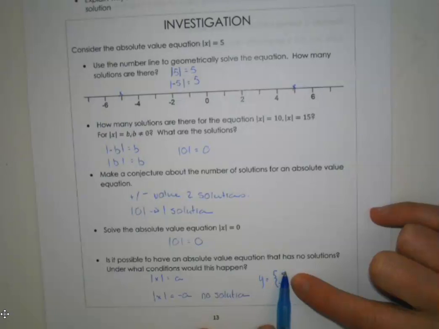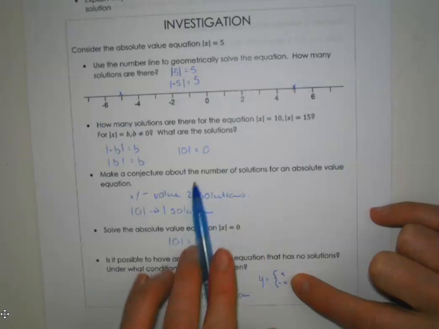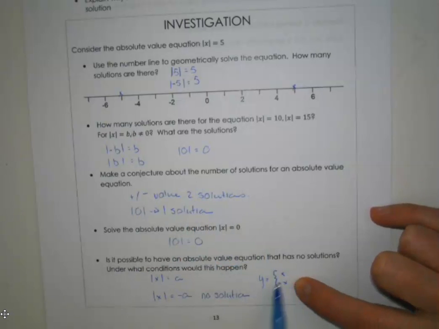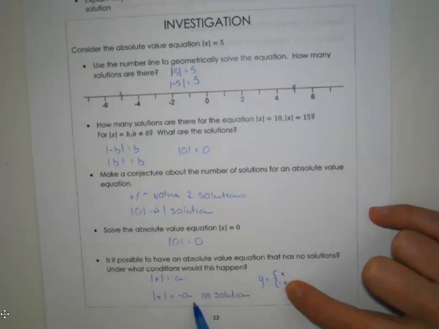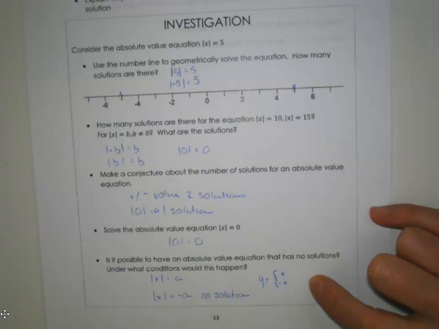When we've found solutions before, for example in a graph that has two solutions, the solutions are the points where these two graphs intersect. Now, if we have a negative value, it's not going to be possible to have an intersection with an absolute value, because we can't have a negative value for y in that absolute value graph, and so there would be no solution.